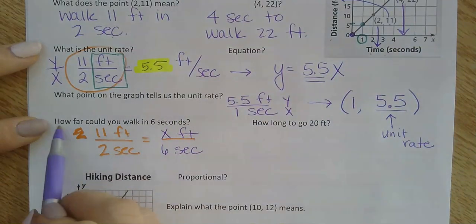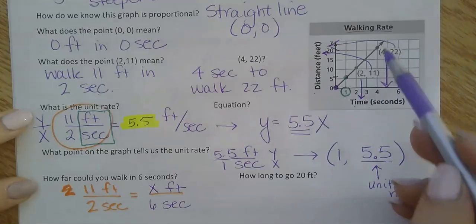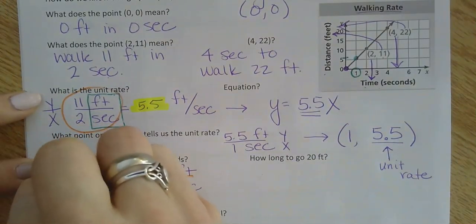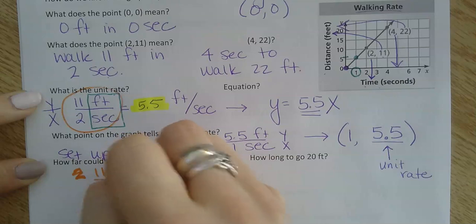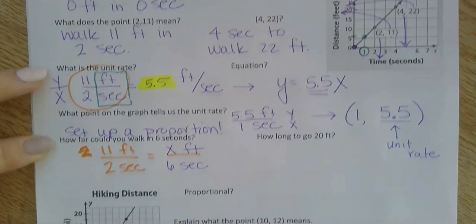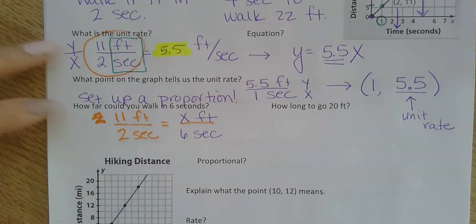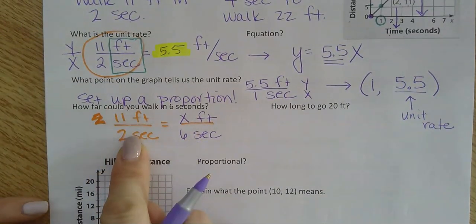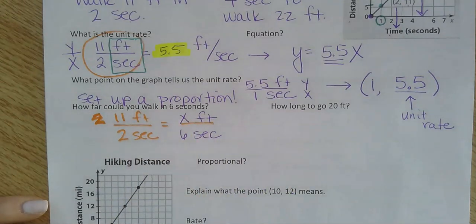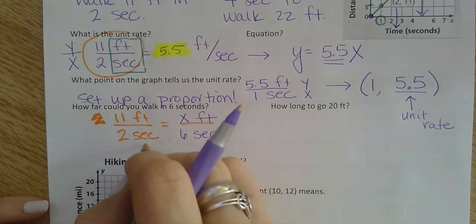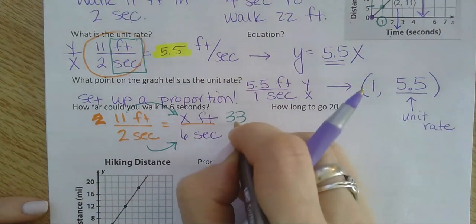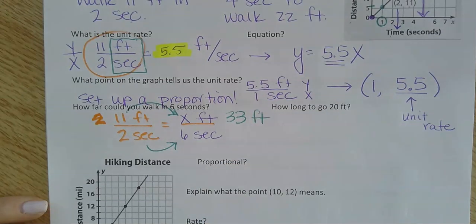Okay? I'm just using a proportion. Because this is proportional, I'm going to say set up a proportion. Exclamation point. If it's proportional, set up a proportion. So you can take any point from the graph, set it up, and then either find easy arrows or cross multiply. I see that this is times 3, so 11 times 3 gives me 33 feet.